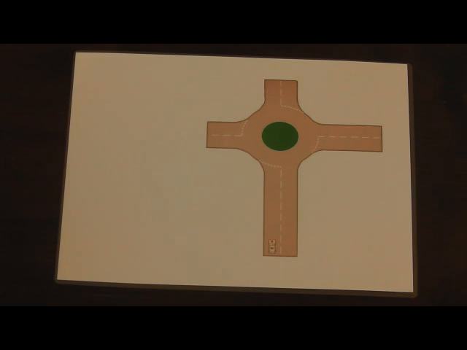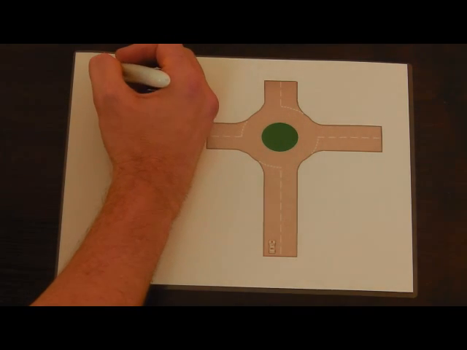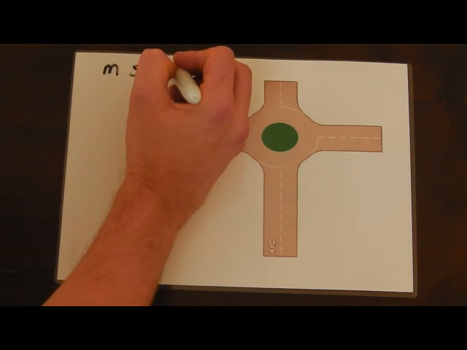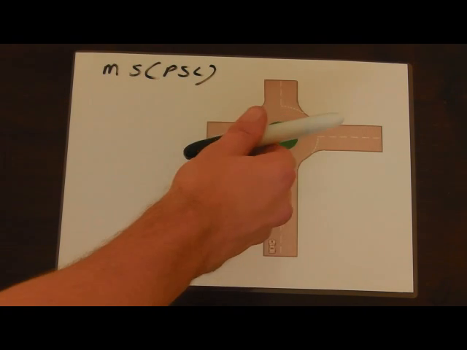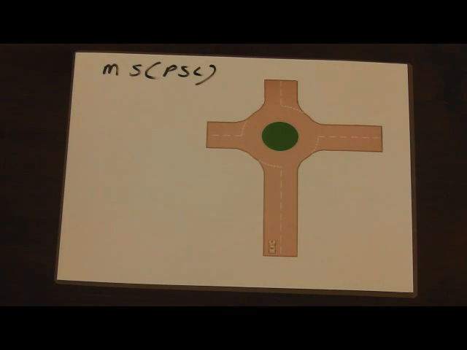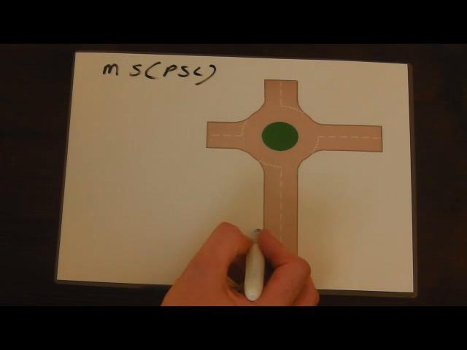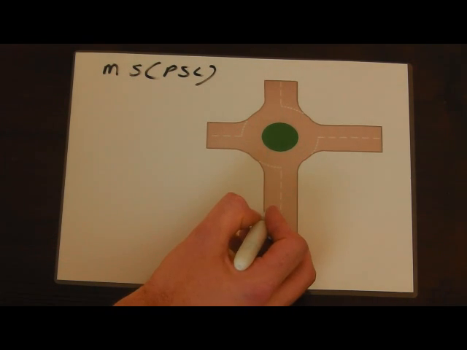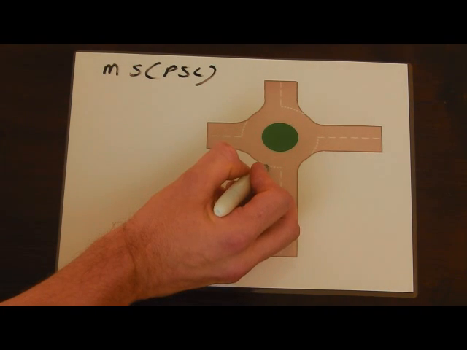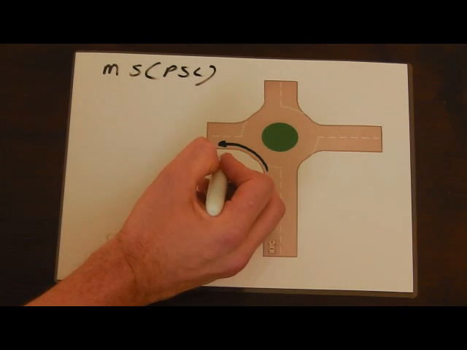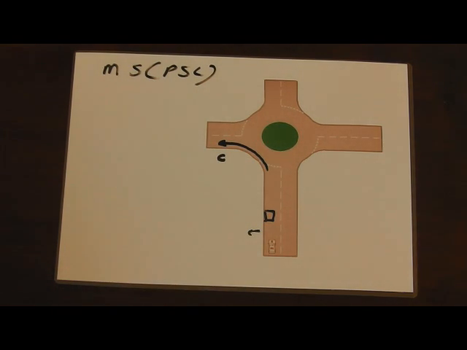When you negotiate a roundabout, you use the usual mirrors, signal, position, speed, look routine. Everything travels around clockwise, everyone gives way to the right. So if you're turning left, you check your mirrors, signal left, position to the left, slowing down and having a look, going around the roundabout like that, cancelling your signal.